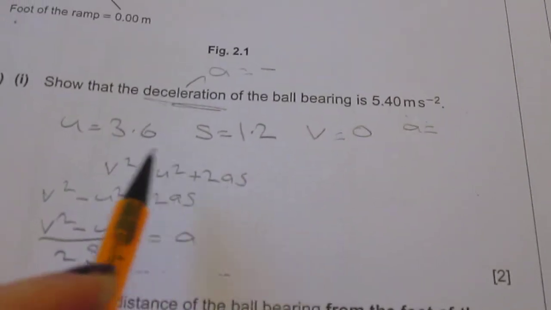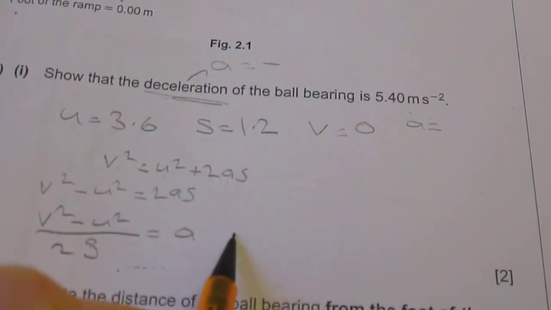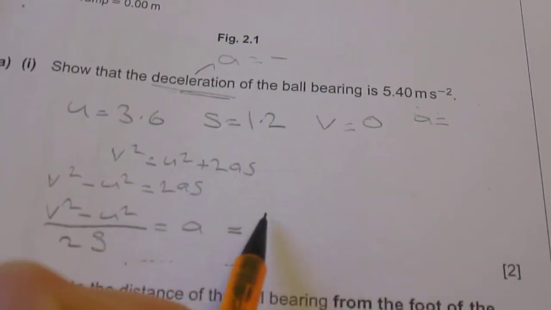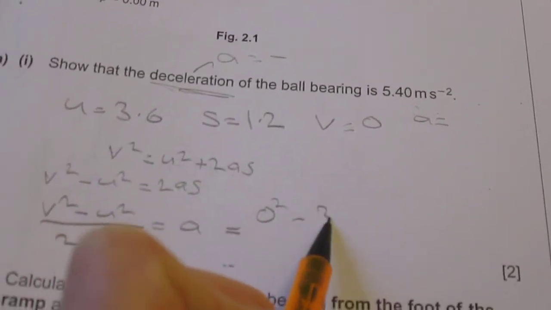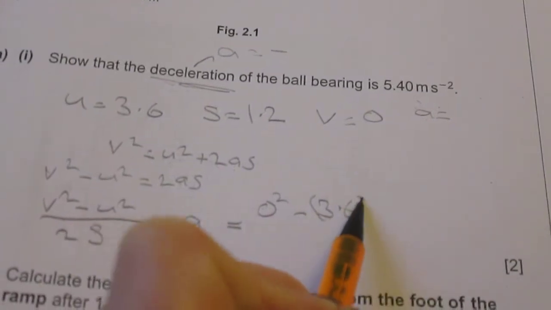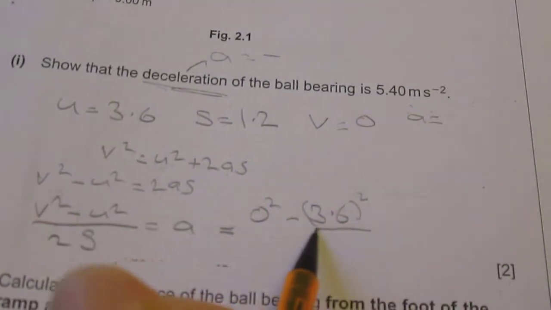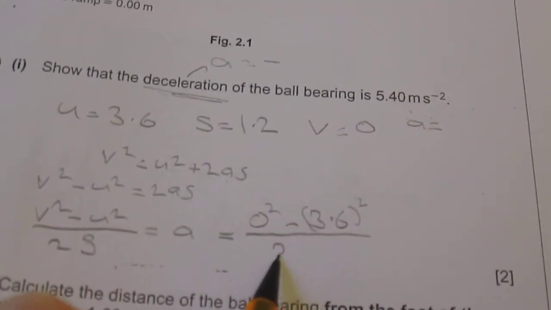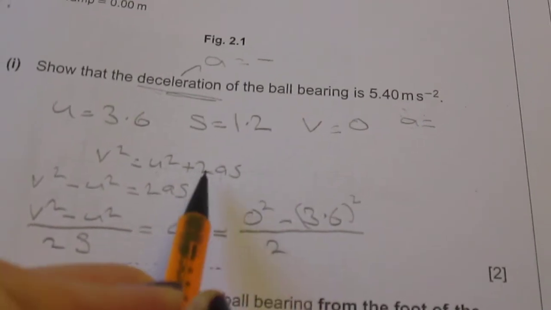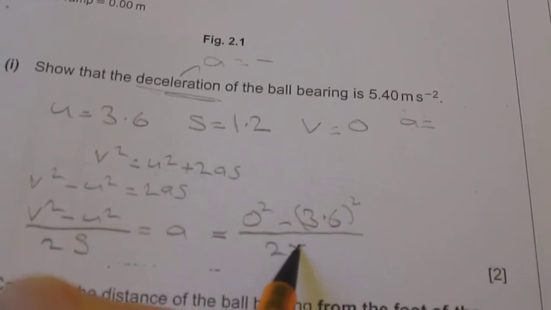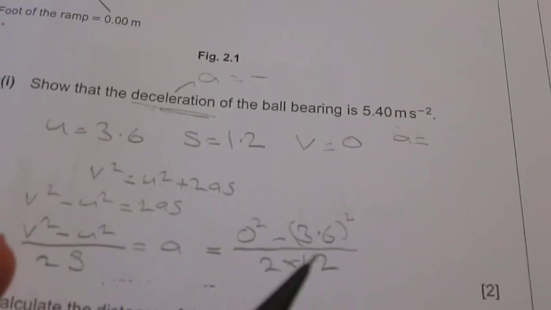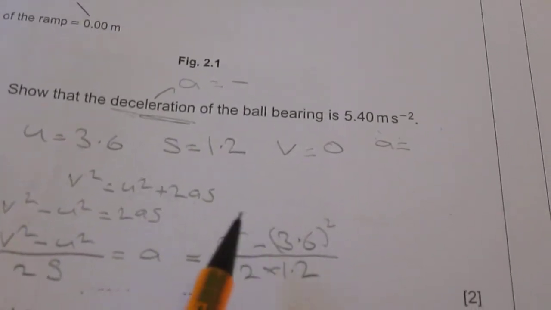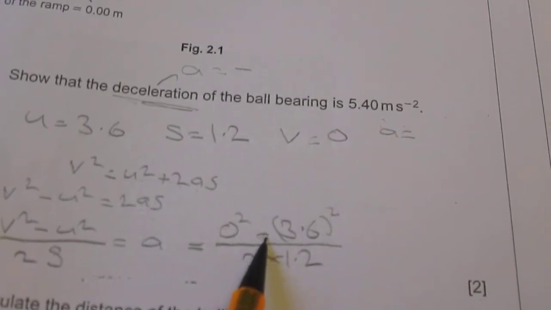Now all I'm going to do is put in my numbers. V is 0, so 0 squared, take away U squared, 3.6 squared, divided by 2 times S, which is 1.2. Now remember, because it's decelerating, our value for A is going to be negative, and that's proven by the negative sign here.